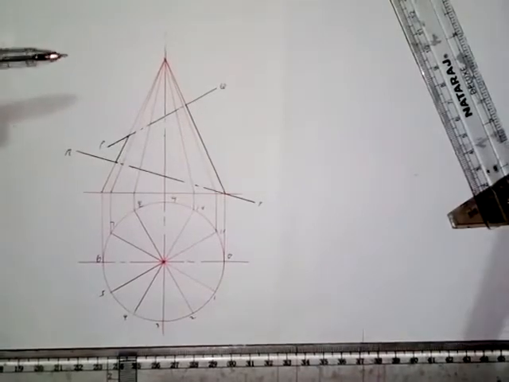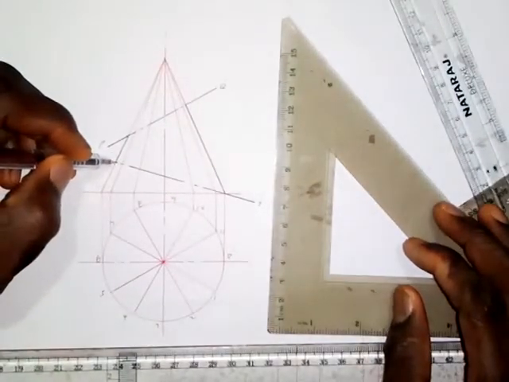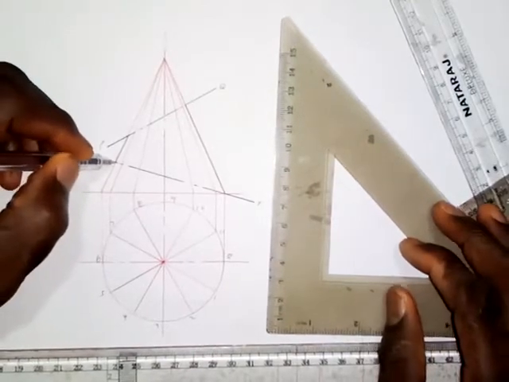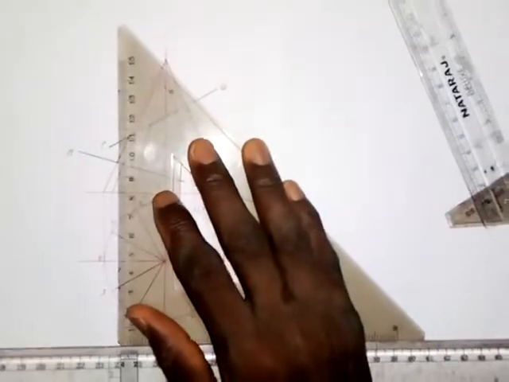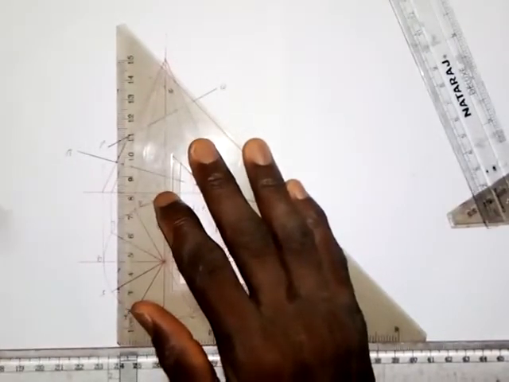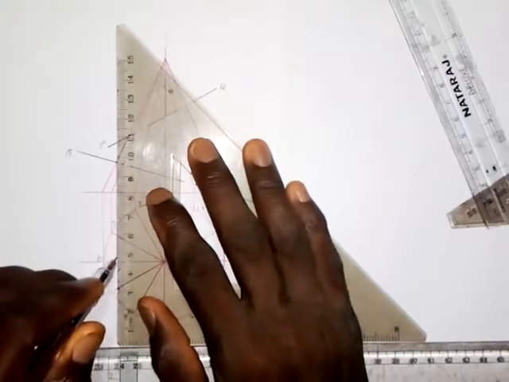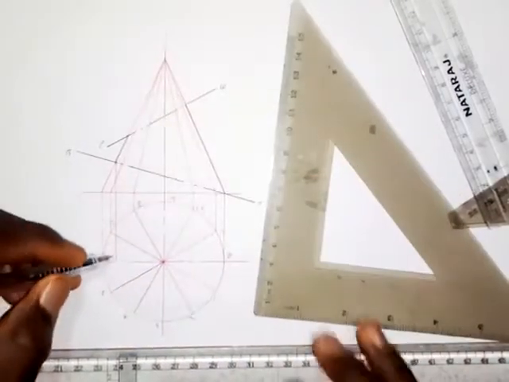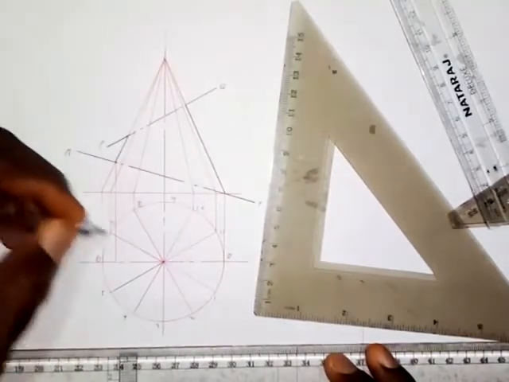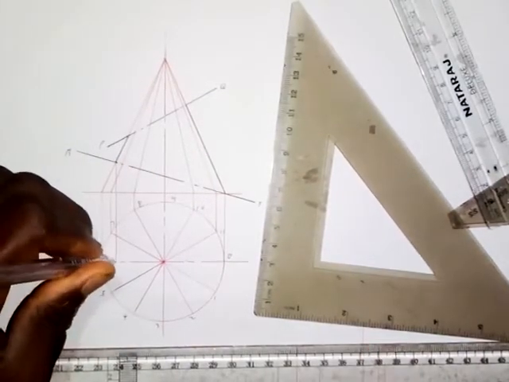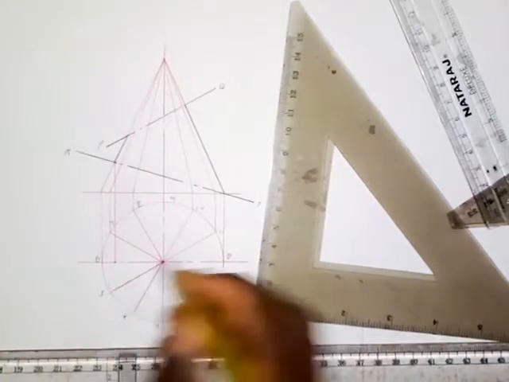So to do that, from this point where the cutting plane cut this part, you draw a vertical line from this point. So draw a vertical line from here, meeting this point. If you look at this, this is line 6. I don't want to number this, so this is line 6. So you touch at this point, so you take note of this point.